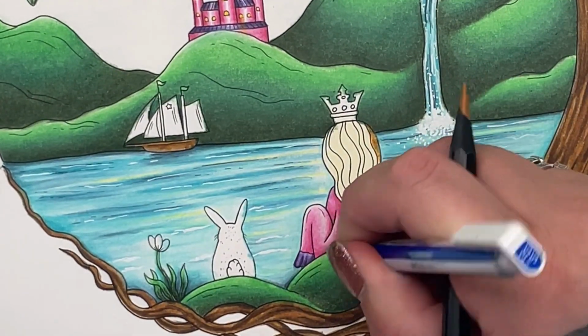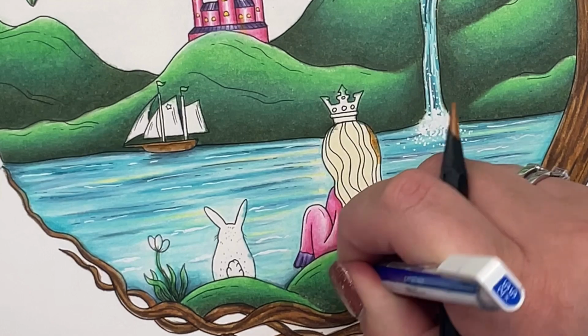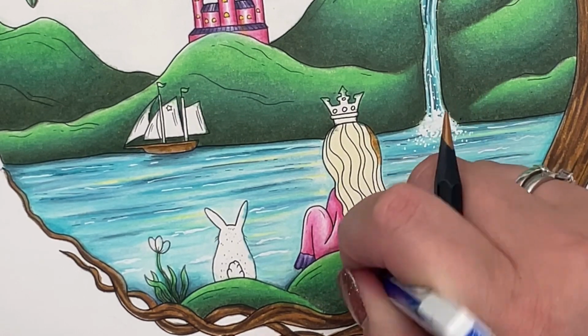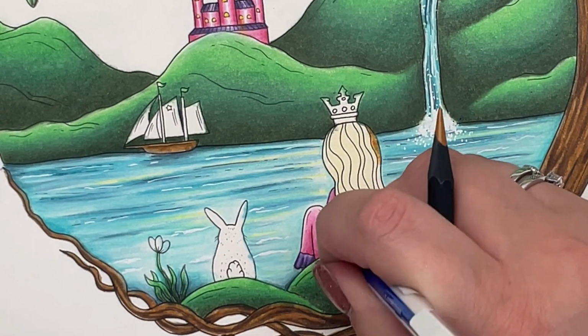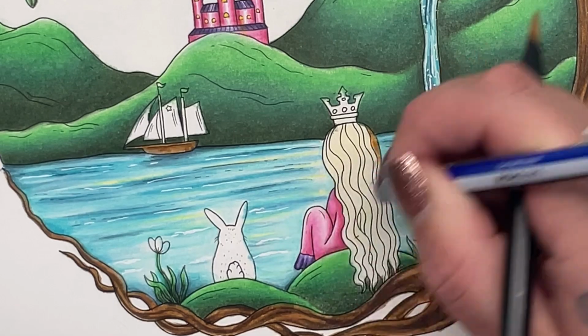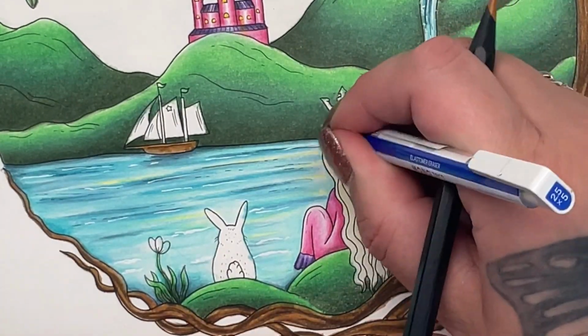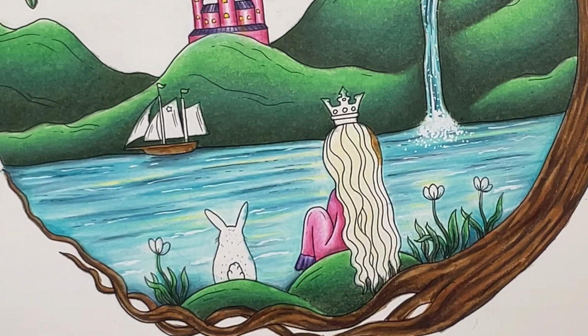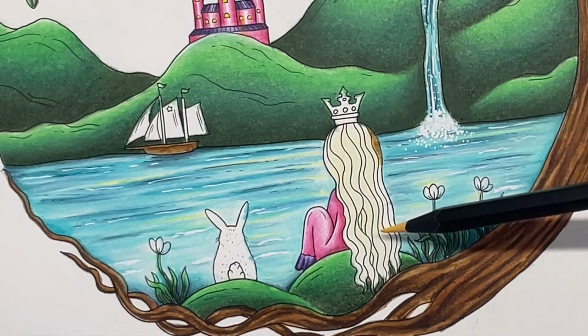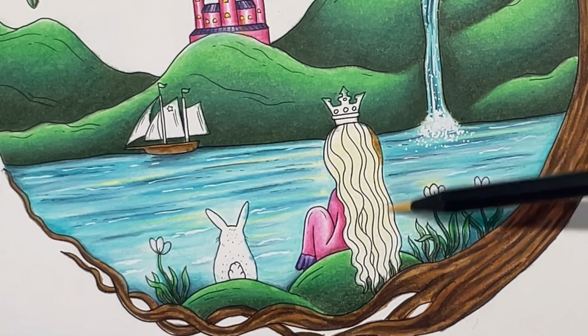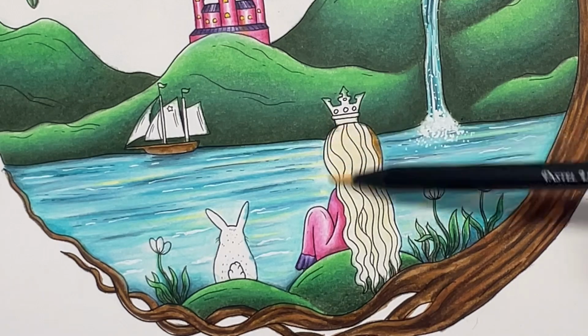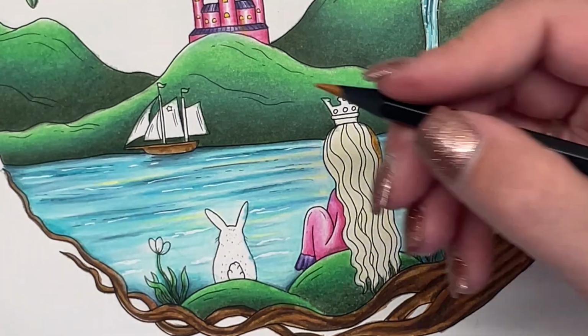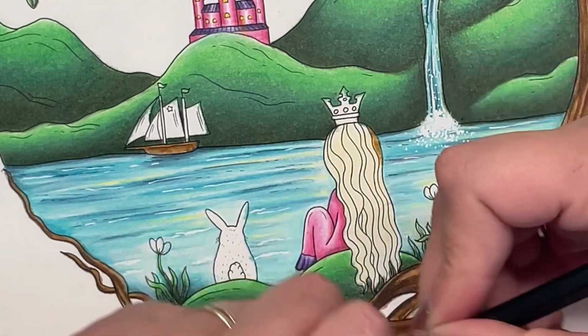Got some green down here as well. Should have done this step first. So again, just a bit of light pastel yellow. Back with the stink bug then.